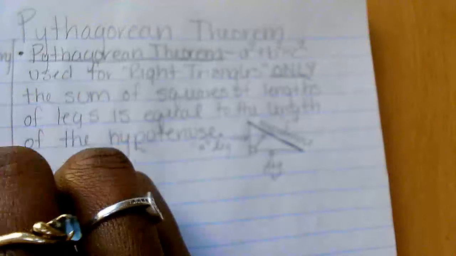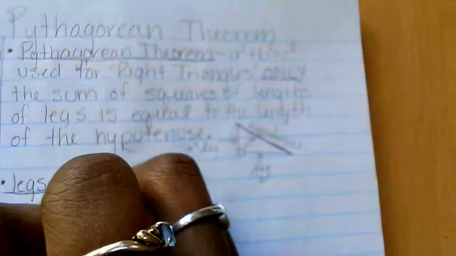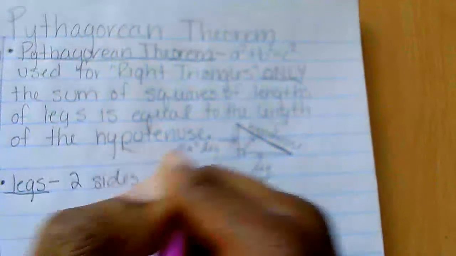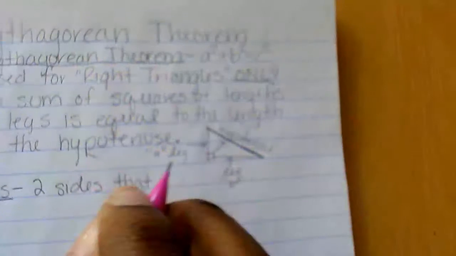Next term, we've already discussed in the previous vocabulary term, legs. So what are legs? Let's just put it on paper to clarify. It's 2 sides, 1, 2, right? 2 sides that form. I'm going to ask you, what did these 2 legs form?